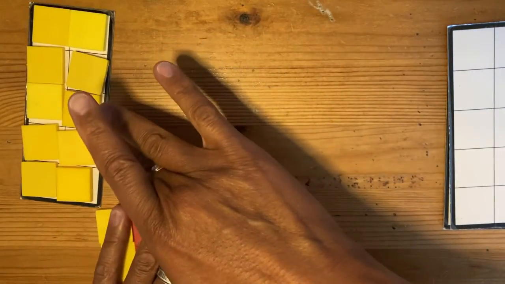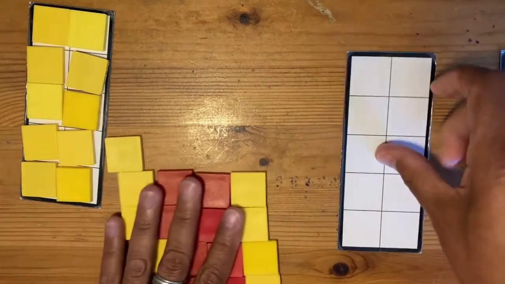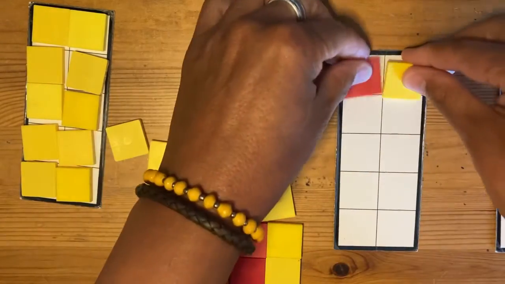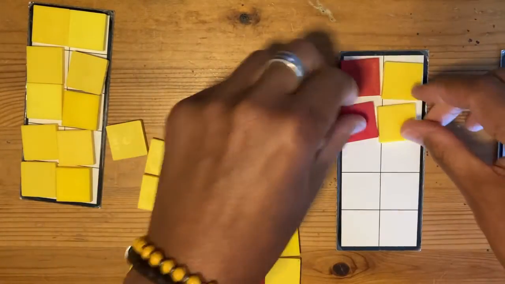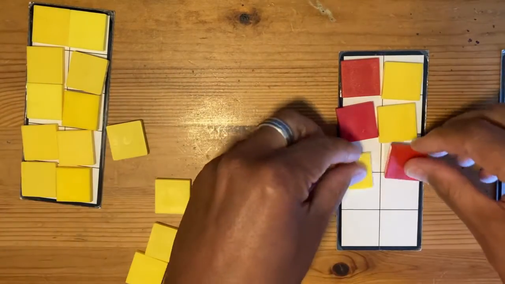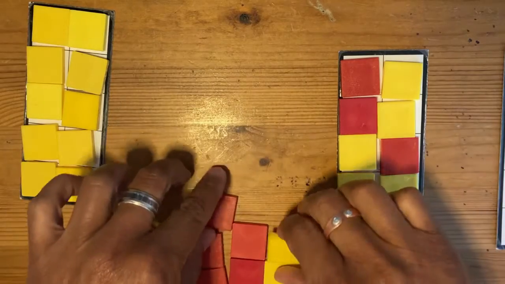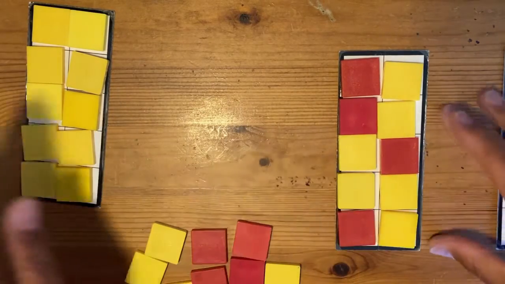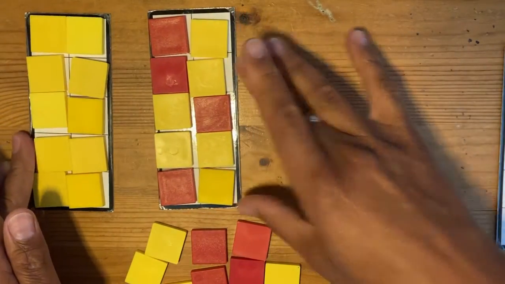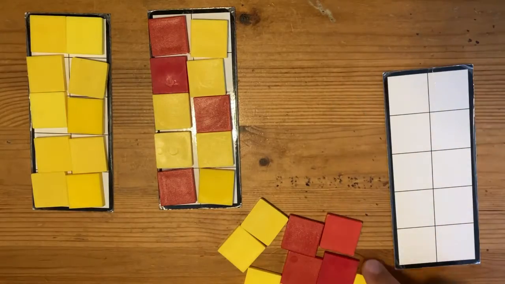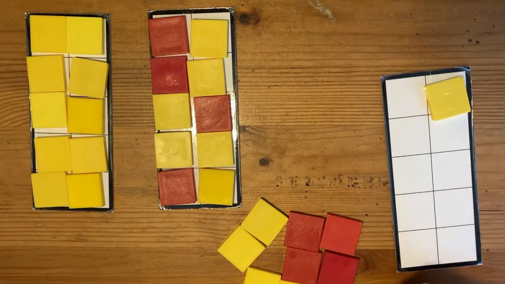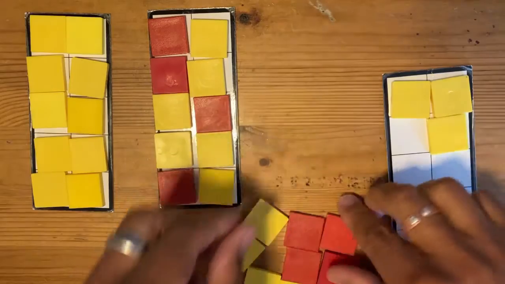Move that over there. Let's see if we can fill another one. Do you think I'll fill in another one? Hopefully I fill in 3 of them because I said 30. I predicted 30, so I would need 10, 20, 30. I would need 3 10 frames. And let's see. I think I might fill this one in.